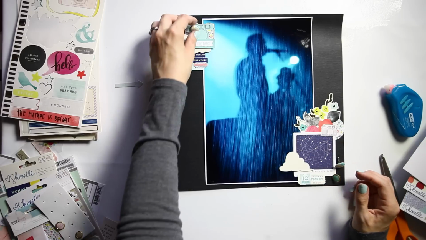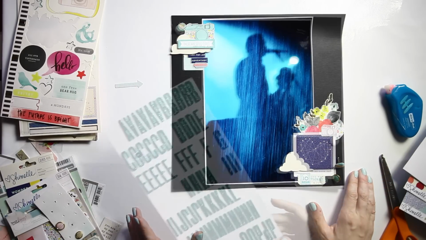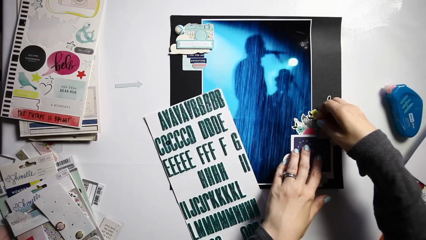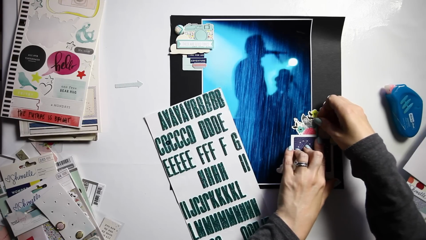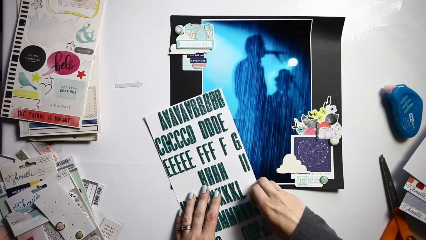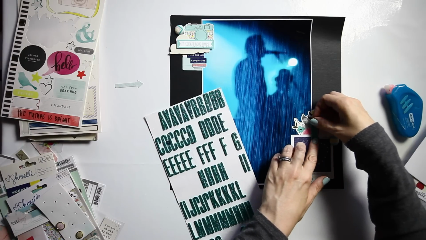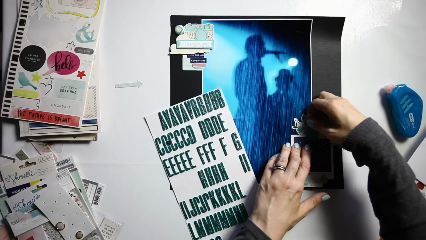But I can put these 2 down there and this one up here. And I need to pick some lettering that will work. The title I'm going to use is really, really short, so I'm just going to overlap it on top of this embellishment so that it's not going to take up more room over the top of the photo. But if I had a longer title that I needed to use, I have a few different options.